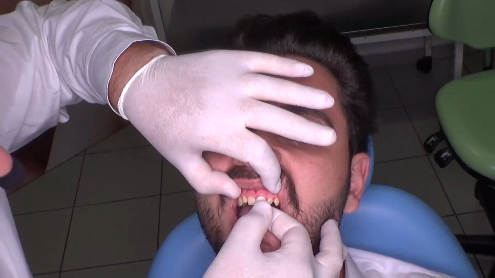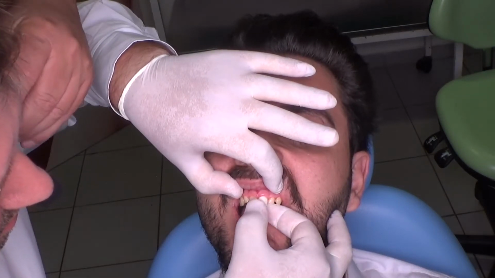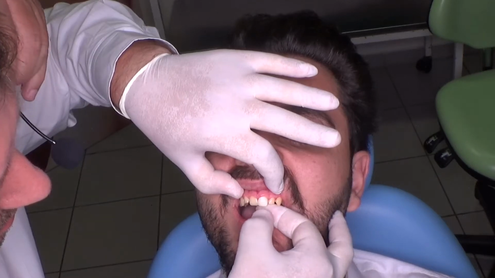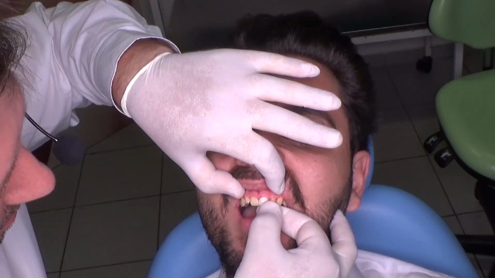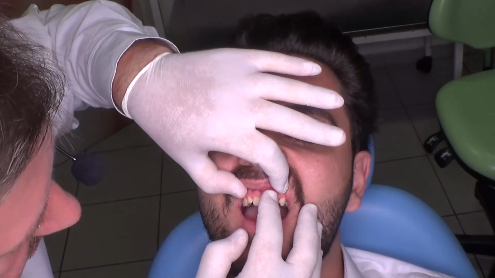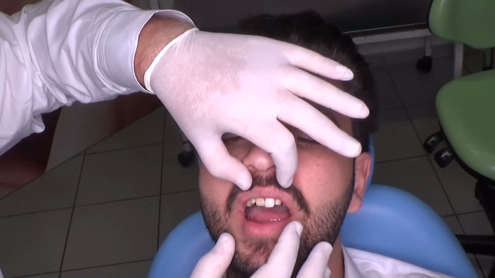It's simple as that. I want it to be slightly longer. You work with your fingers like this. You can make him rest position to see the new length.